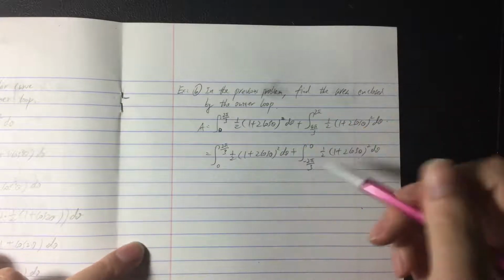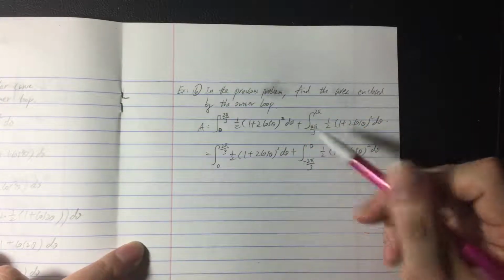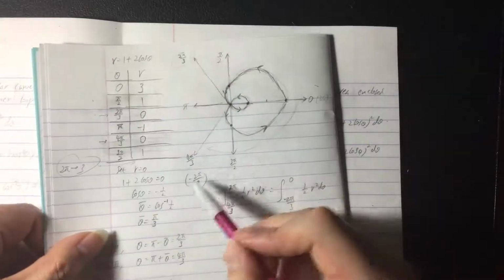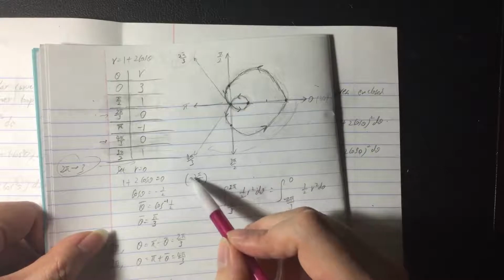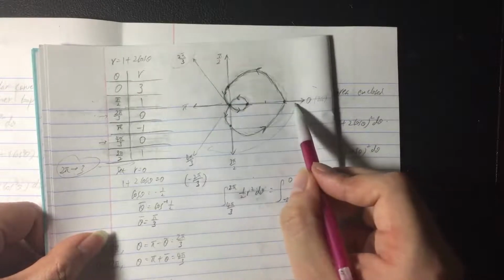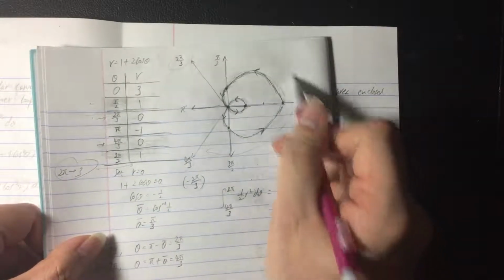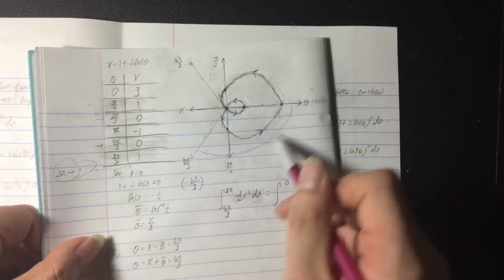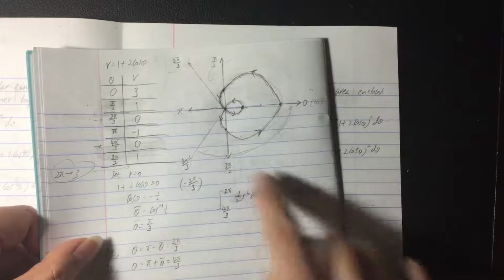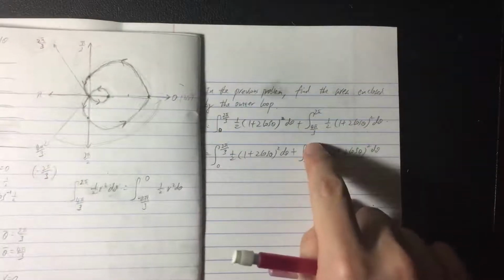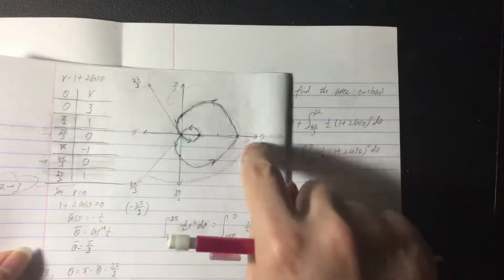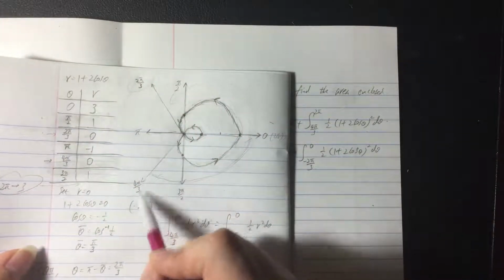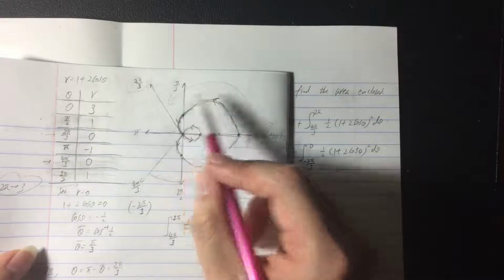Now we have the area from negative 2 pi over 3 to 0, and then from 0 to 2 pi over 3. That's what we have right now. From negative 2 pi over 3 to 0, then from 0 to 2 pi over 3, which can be noted as one integral from negative 2 pi over 3 to 2 pi over 3.